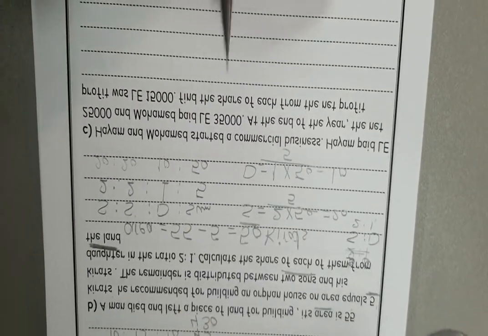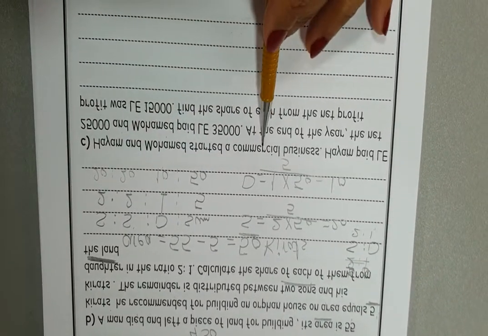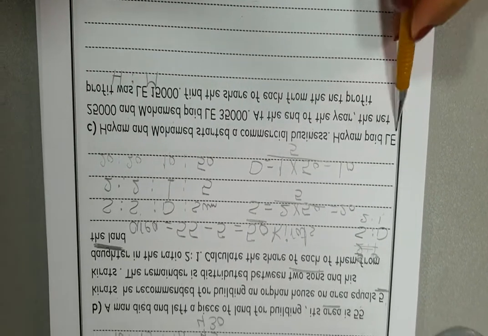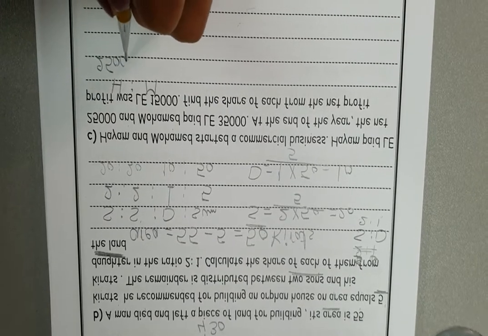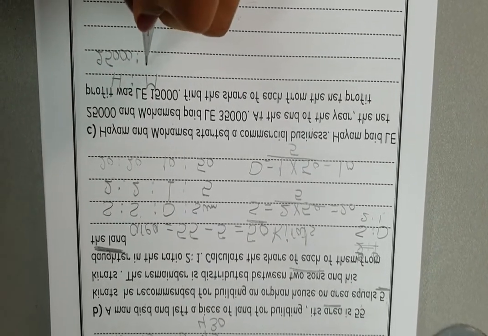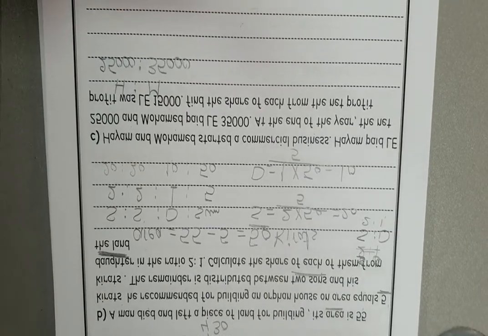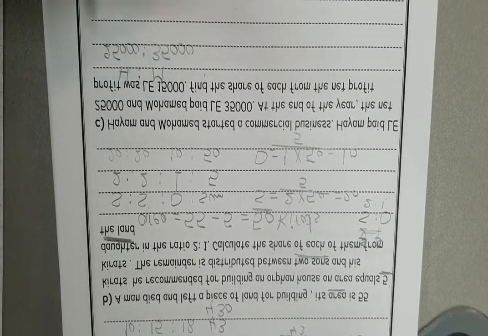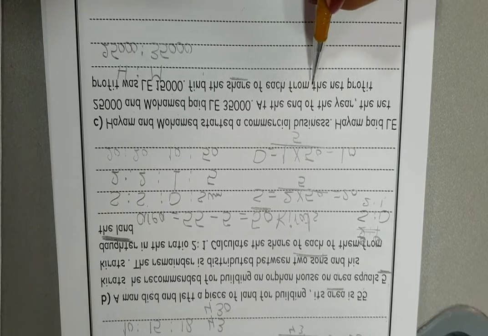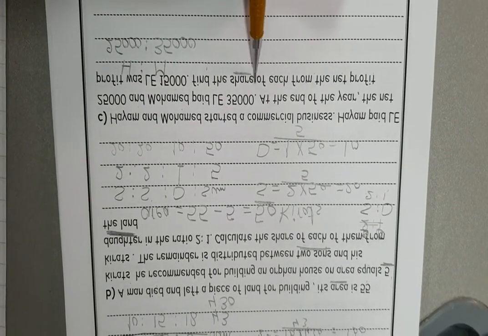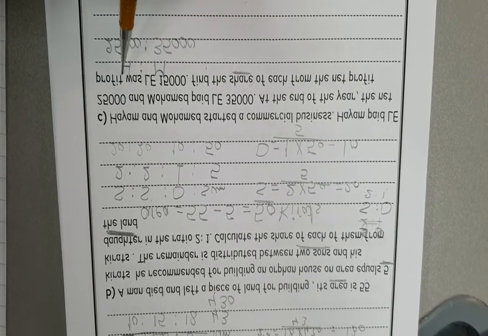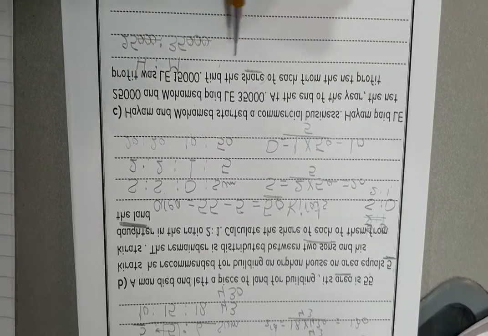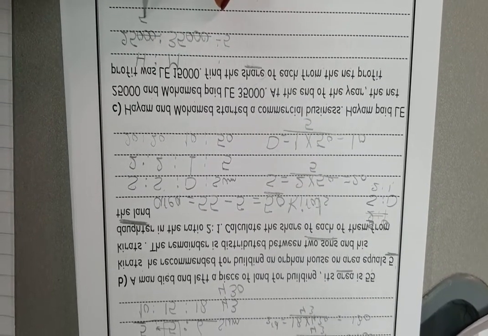Okay, number 3. Hayam and Muhammad shared a commercial business. Hayam paid 25,000. Muhammad paid 35,000. At the end of the year, the net profit was 15,000. Find the share of each from the net profit. If I distribute this profit between them, first I must simplify. 3 zeros go with 3 zeros. Divide by 5, it will be 5 to 7.